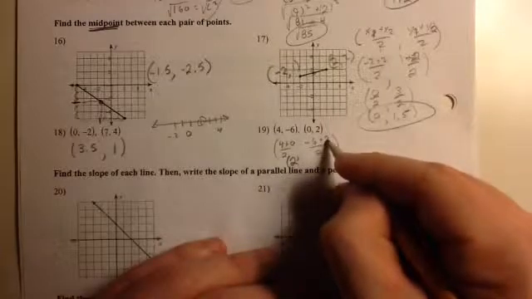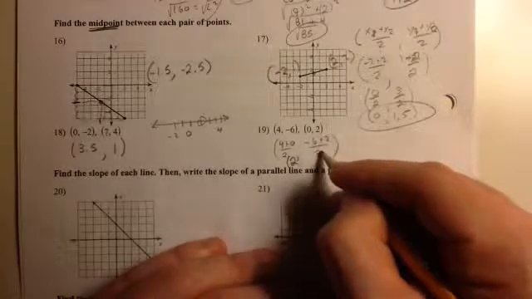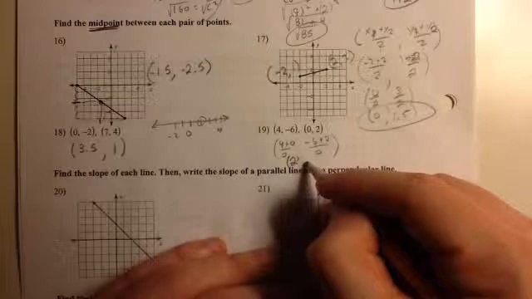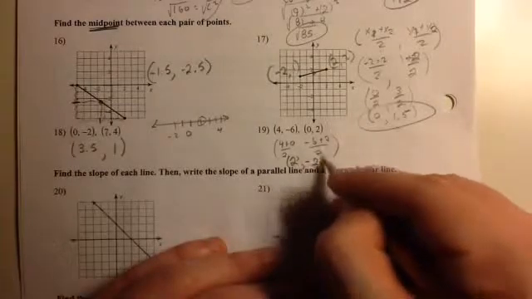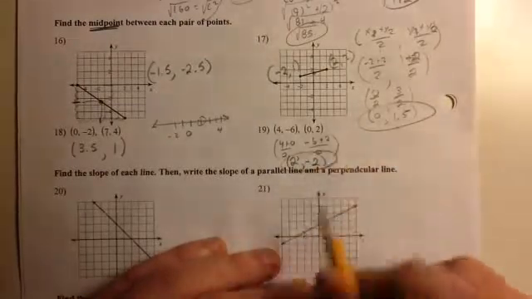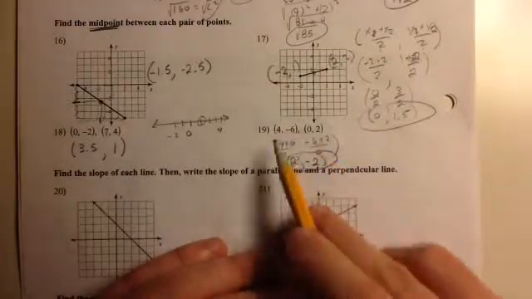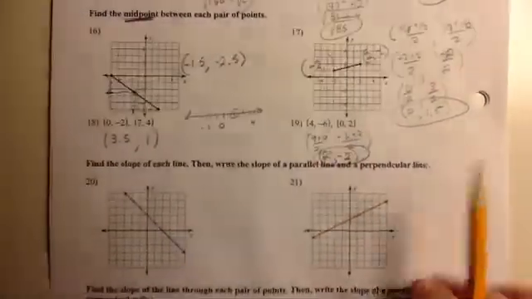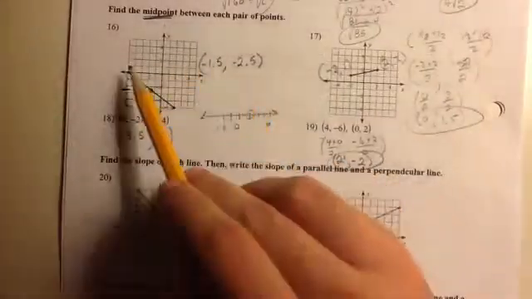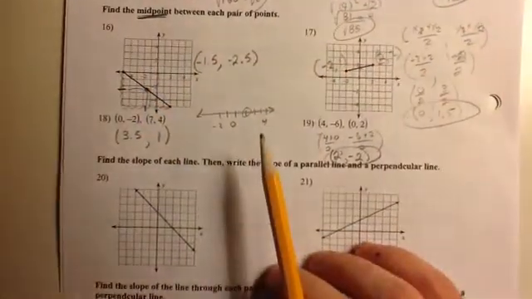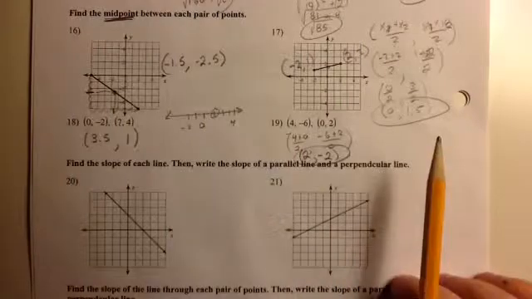Negative 6 plus 2 is negative 4, divided by 2 is negative 2. So 2, comma negative 2 is our final answer for 19. Remember, that's the midpoint, halfway between these 2 points. Whenever possible, I recommend not using the formula, because I think it's easier, it's less to remember, but the formula is there in case you'd like it.